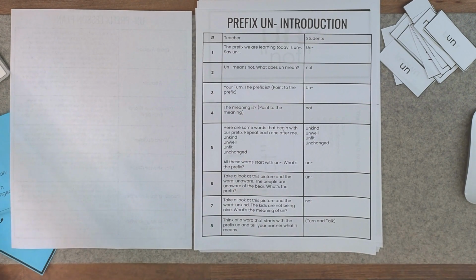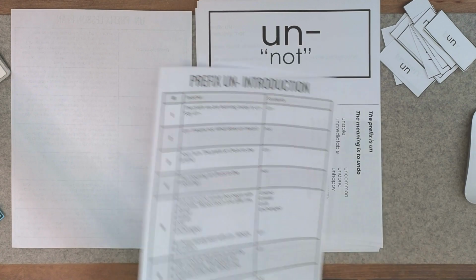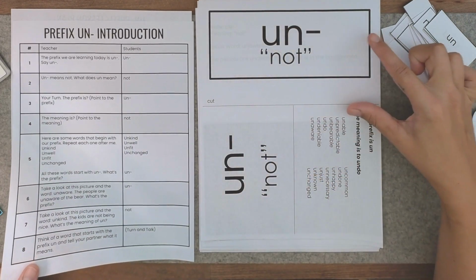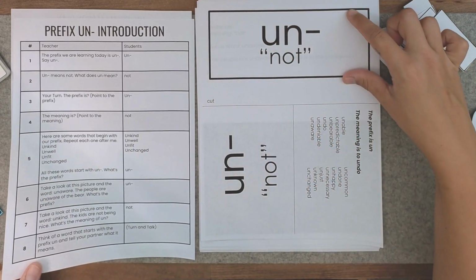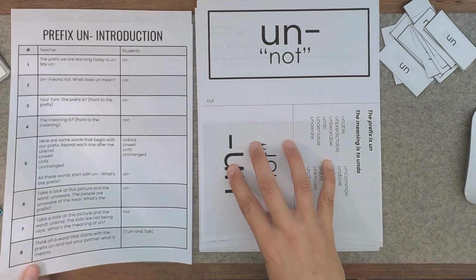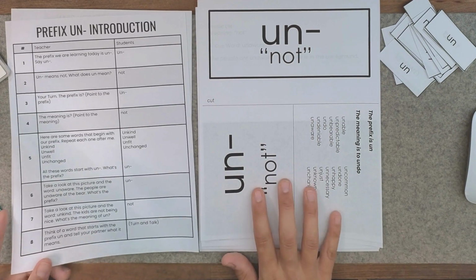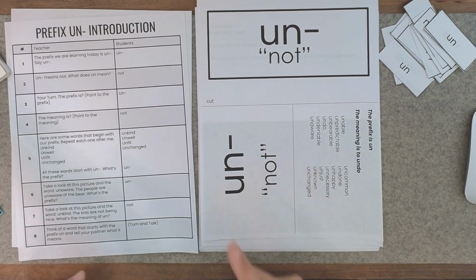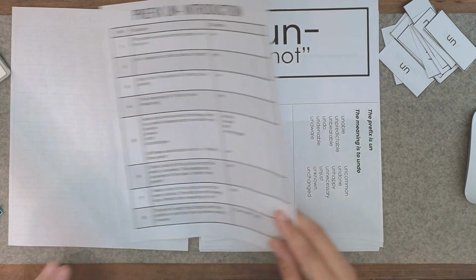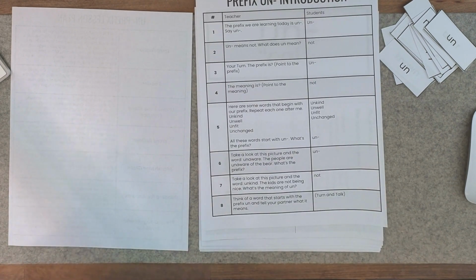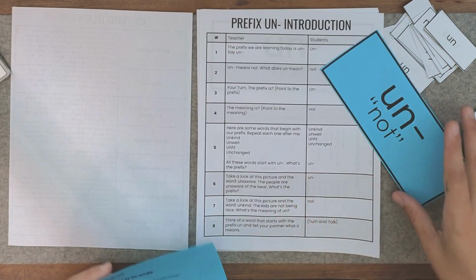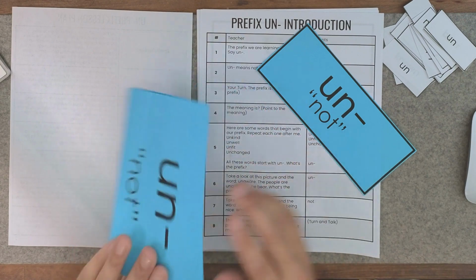And so one of the things that we've done is we've given you a resource that looks like this. This one is going to be one that gets placed on your wall. This one is going to be one that is utilized by you and can be kept within your small group or whole group instructions so that you can revisit and check to see if students are understanding and remembering that content. So here's what that looks like.